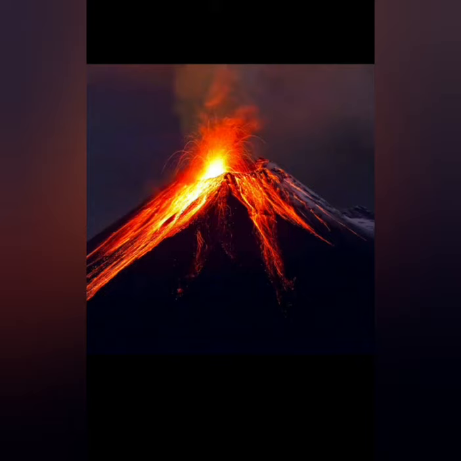The major components of volcanoes are the magma chamber, vent, volcanic cone, and crater. Based on the periodicity of eruption, volcanoes are classified into active volcano, dormant volcano, and extinct volcano.